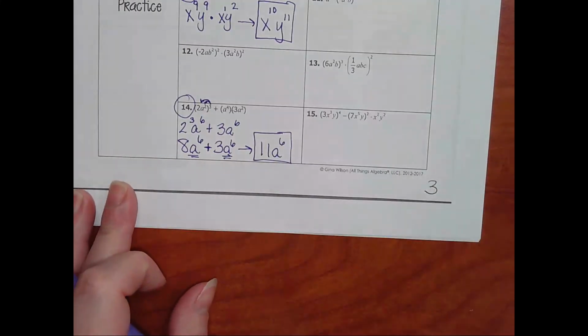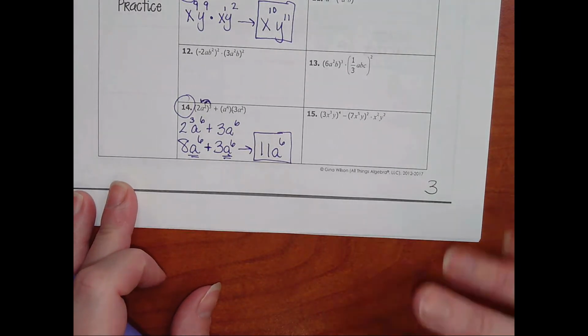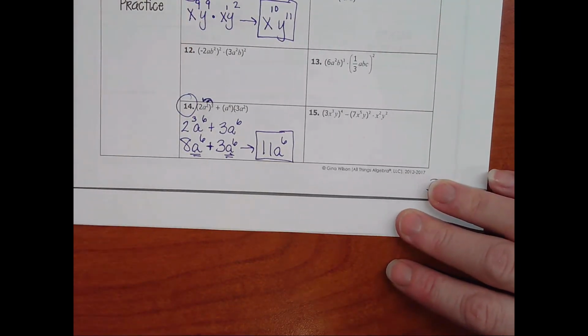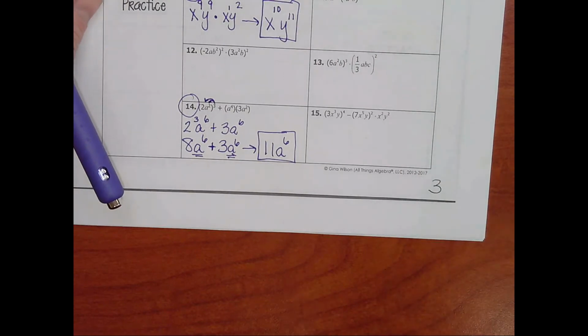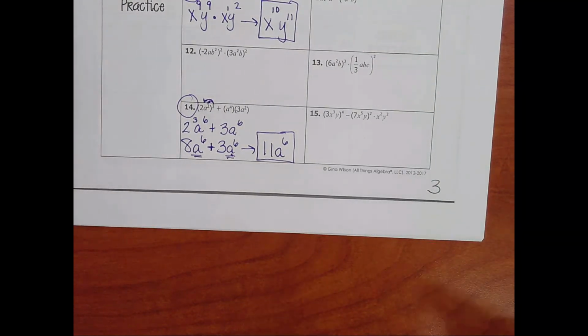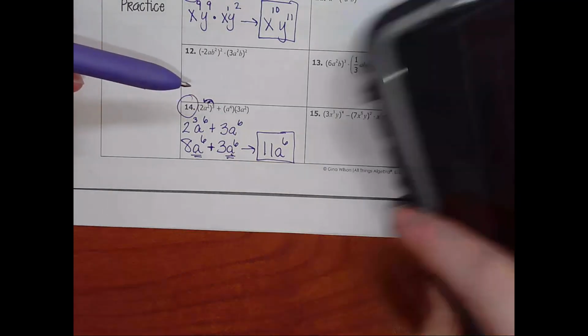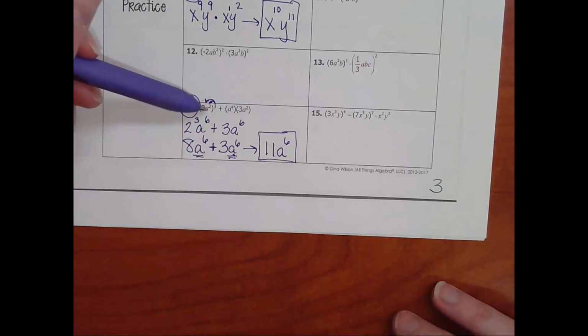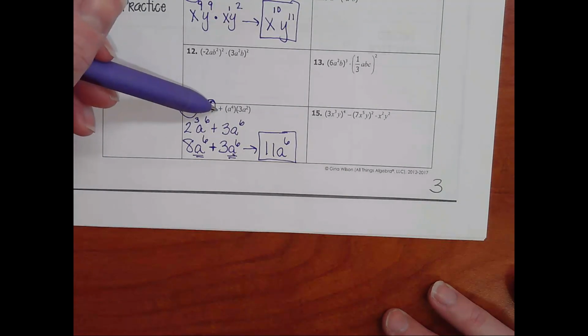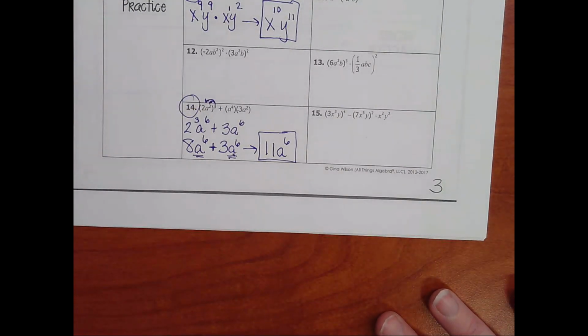So today, the main thing to remember is that you are distributing the power to the inside of the parentheses. If you are raising a number to a power, you're probably going to want your Desmos for that. But if you have an exponent already and you're distributing to that exponent, you need to multiply them.